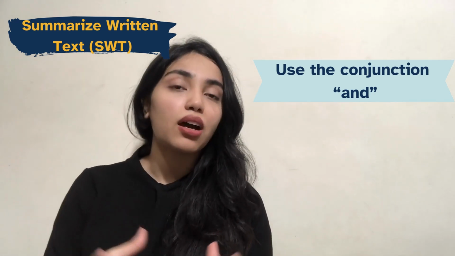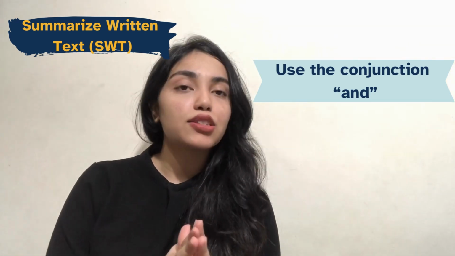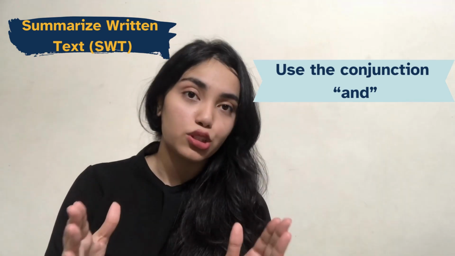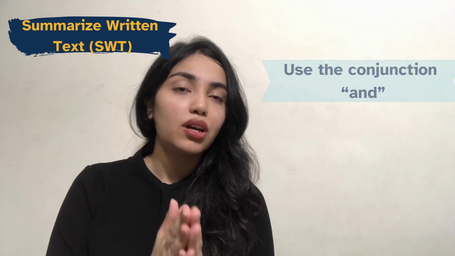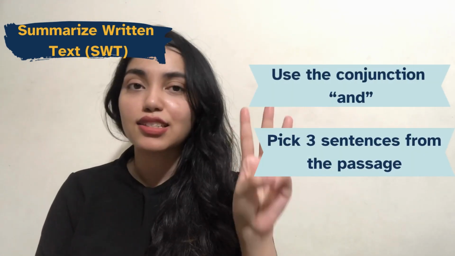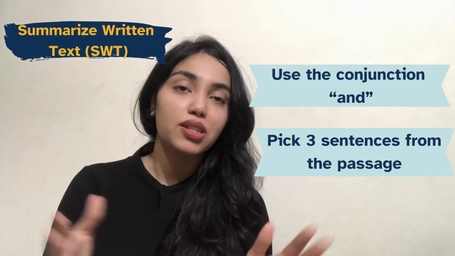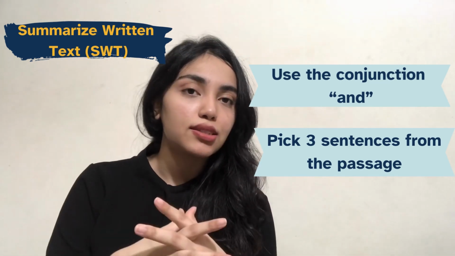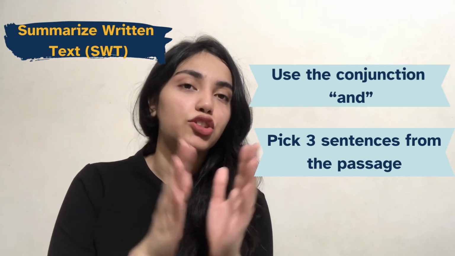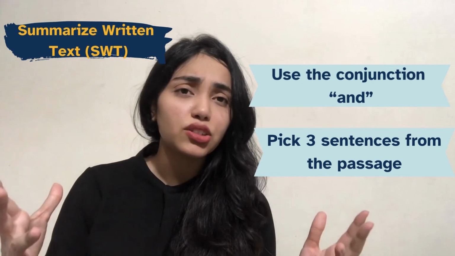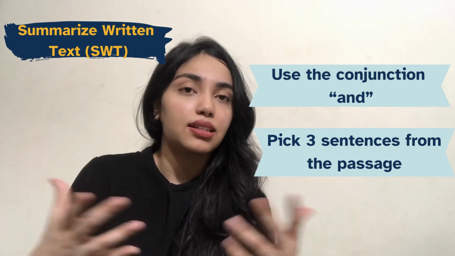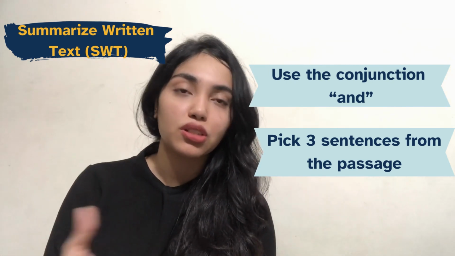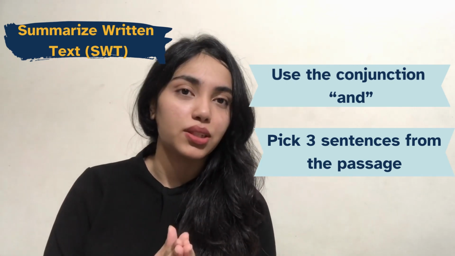Now we know that our SWT answer has to be written in only and only one sentence using only one full stop at the end. However, we are taking 3 sentences from the passage that will be given to us to include in our answer. And we're going to join these 3 sentences using only the conjunction and. There are many other conjunctions that you can use and still get a good score, but using and is the easiest approach here, so that's the one that we're going to stick with.